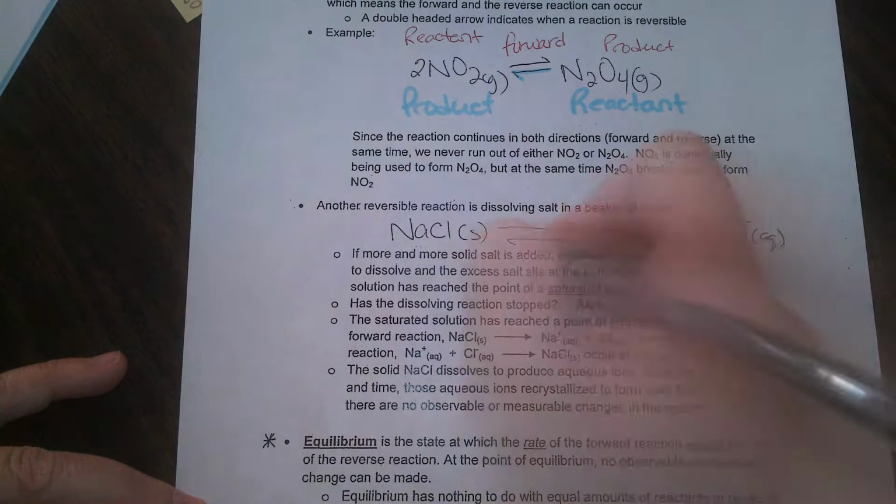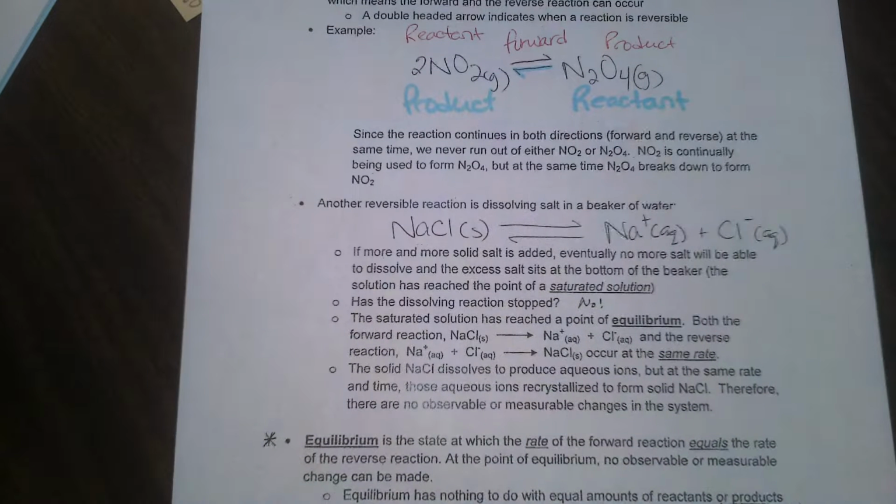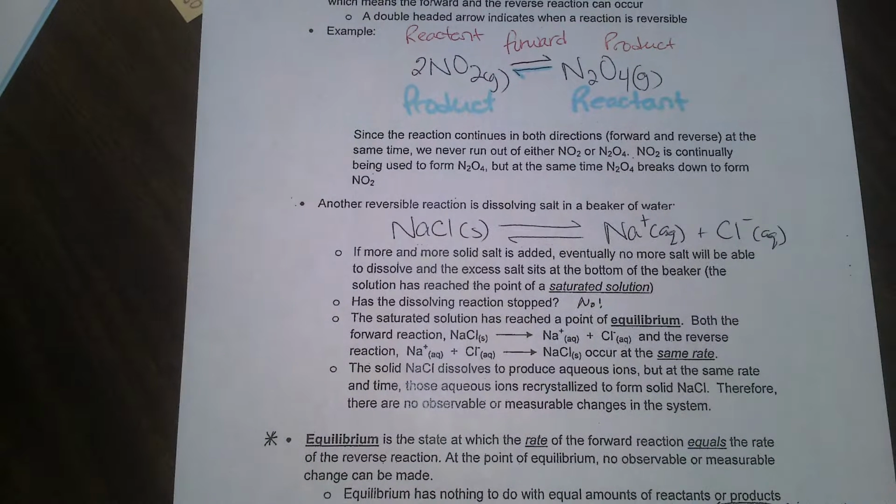Or we can see salt start to form out. The sodium ion and the chloride ion will join together and produce salt. Any salt, potassium chloride, potassium nitrate, lithium hydroxide, they're all salts. Okay?